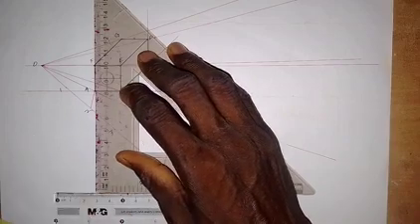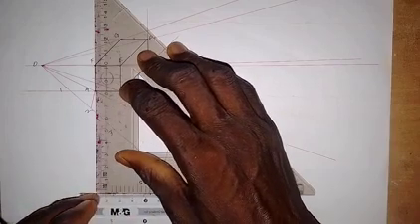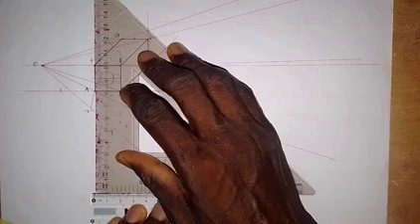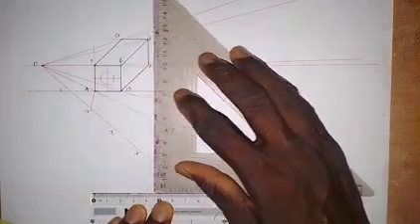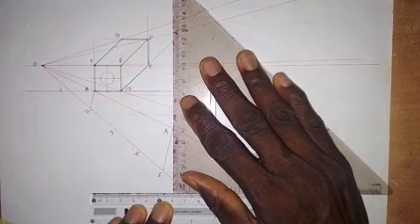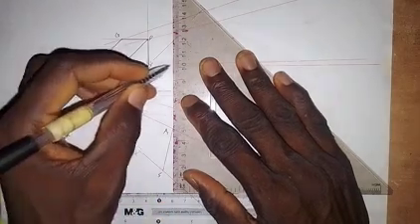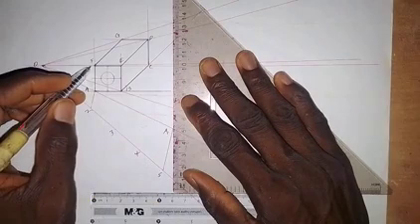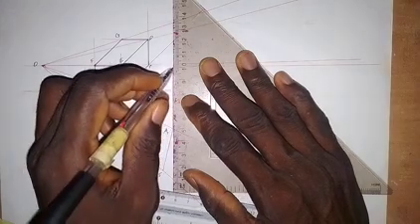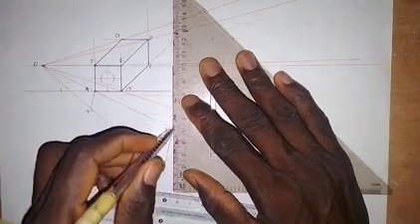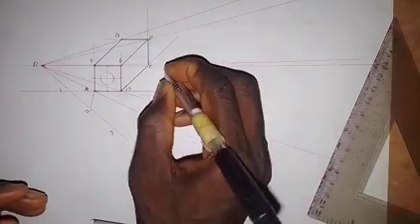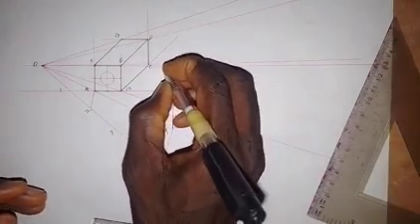Then we slide the set square on the edge of the ruler to point A1, like this. Then we draw from this point to meet this horizontal line that passes through point F. So we draw like this. Okay, so we have this. Alright, so this point here is point F1. So we write F1 here.